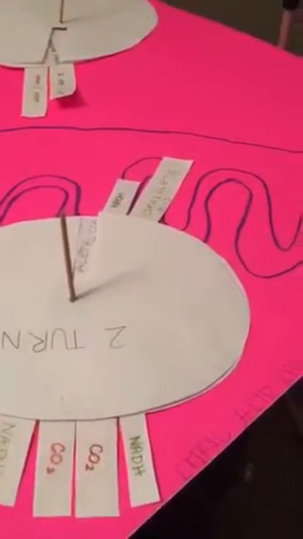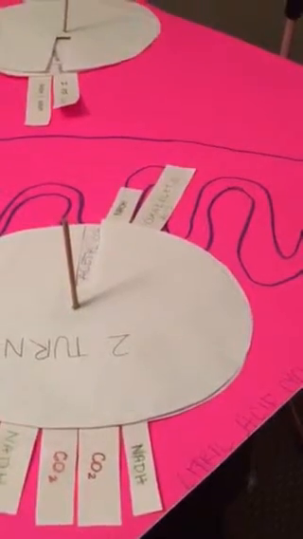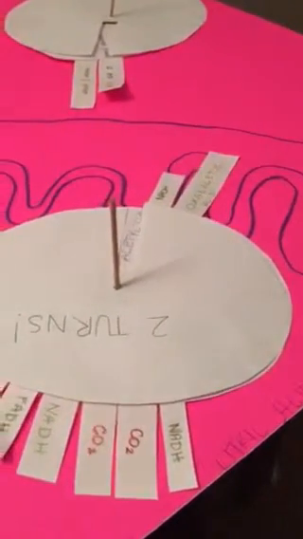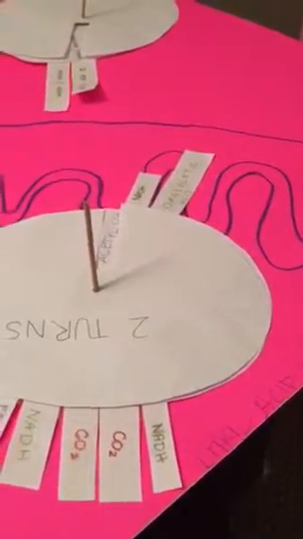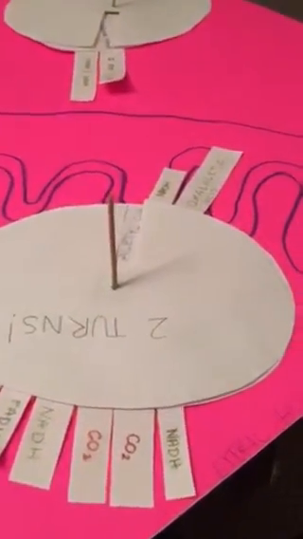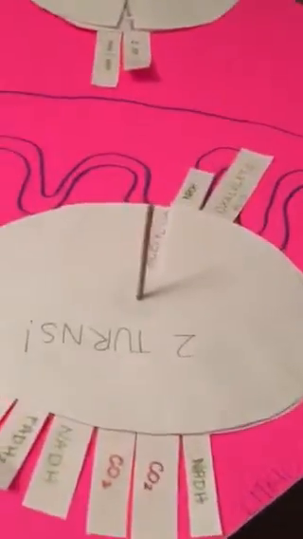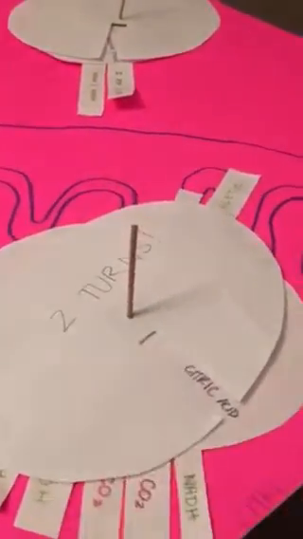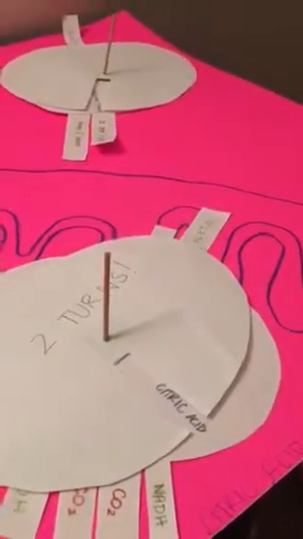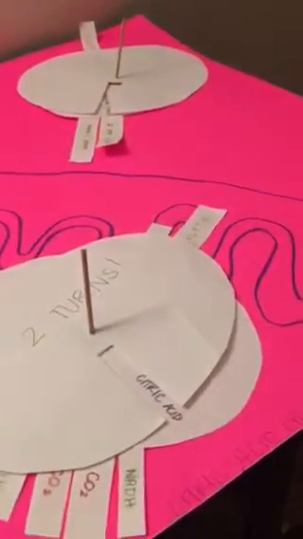To begin the citric acid cycle, we start with the addition of oxaloacetic acid to the acetyl coenzyme A. The 2 carbon sugar plus the 4 carbon sugar gives us citric acid, a 6 carbon acid.